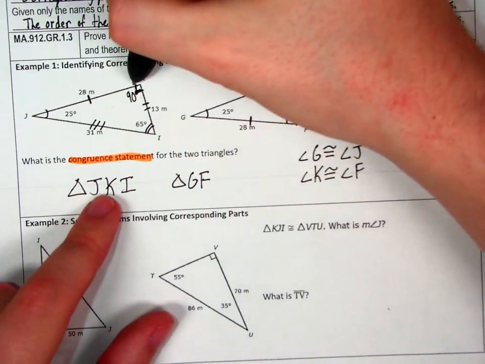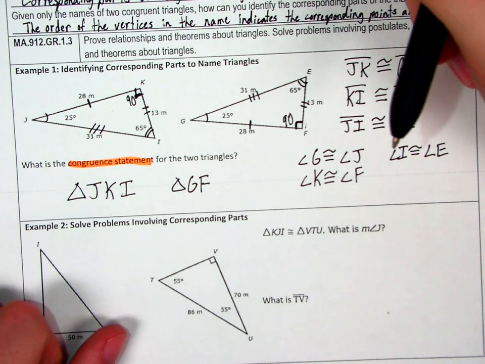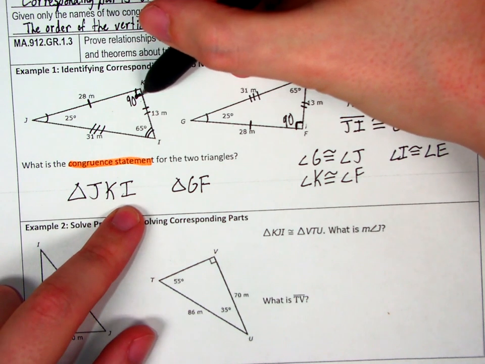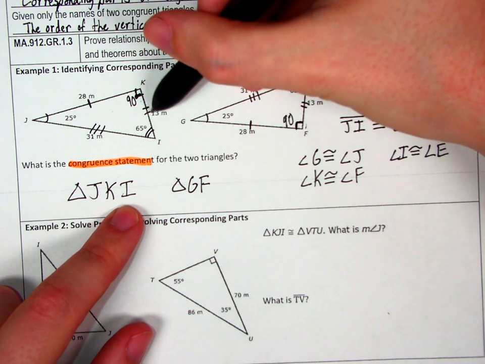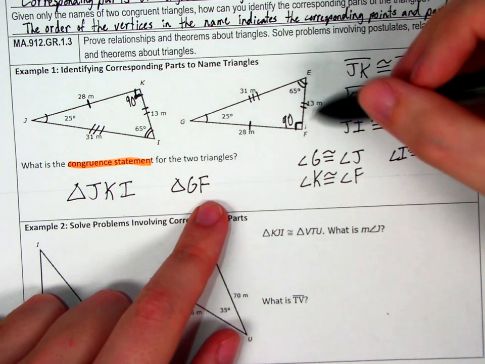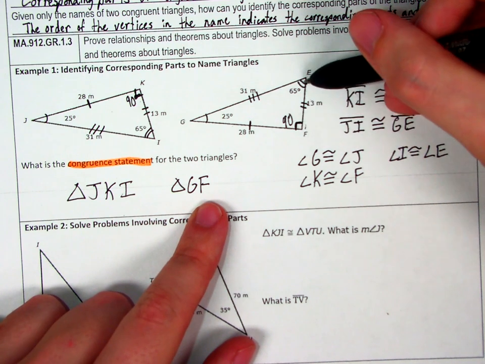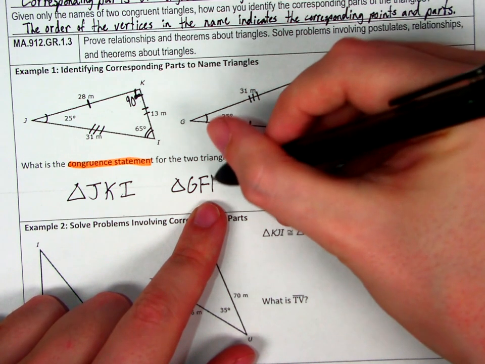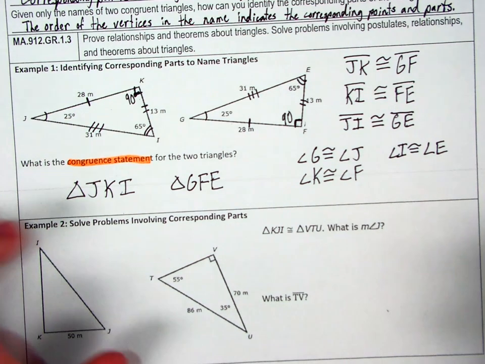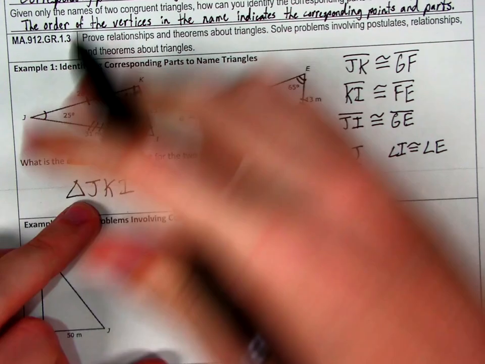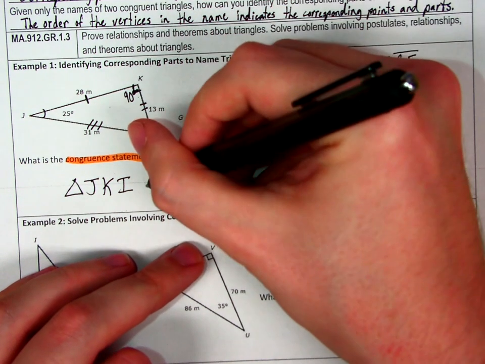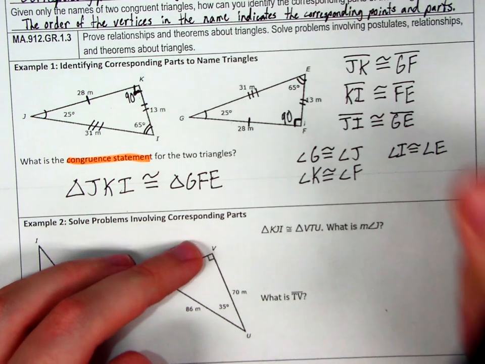So we went from J to K, we went from G to F. We then went from K to I, following the side that has 2 tick marks, and we went from the right angle to the 65 degrees. F is the 90-degree angle. We want to follow 2 tick marks to the 65 degrees, and that's going to bring us to E. We named our triangle JKI, and since we followed the same path, GFE should be the congruent triangle name that we want.